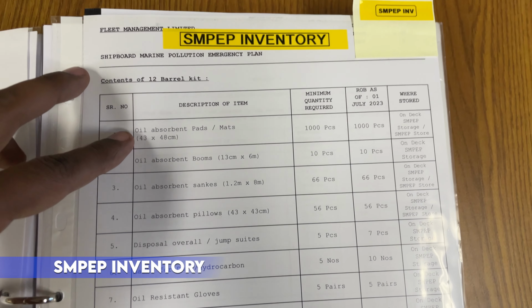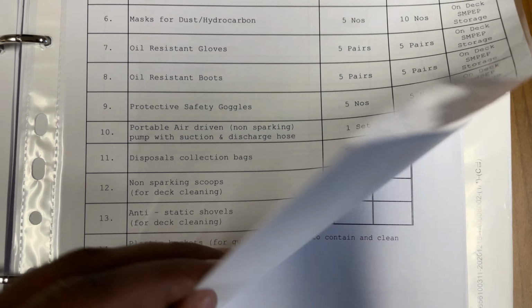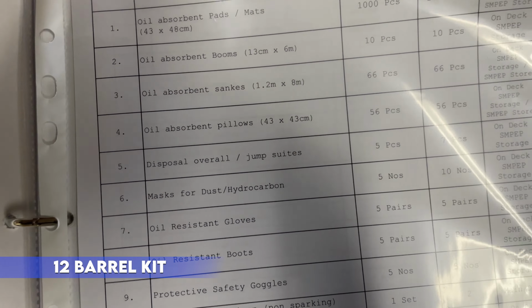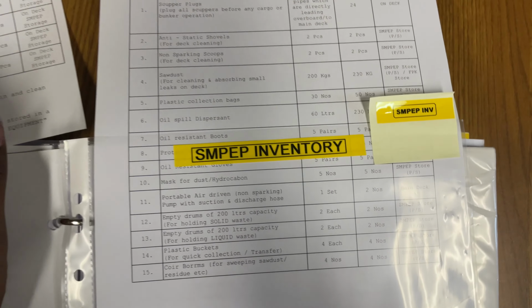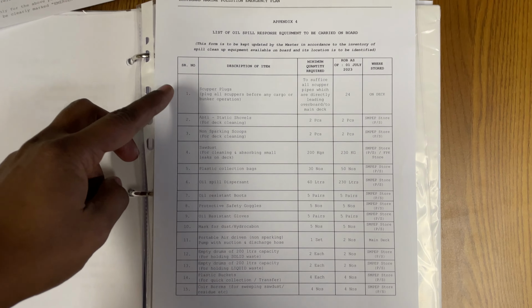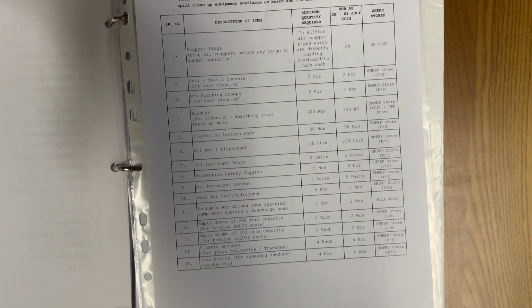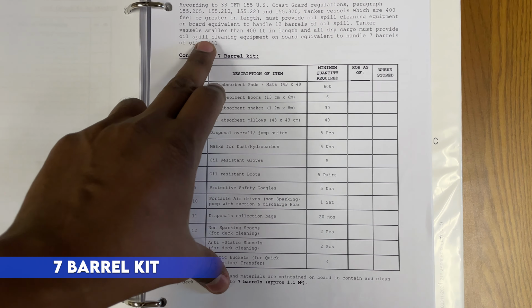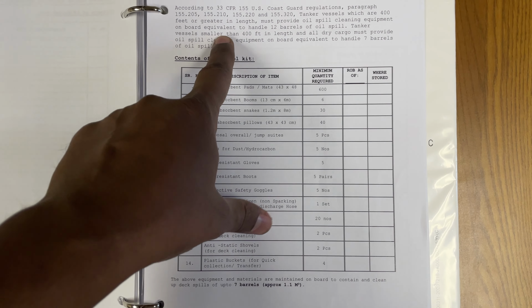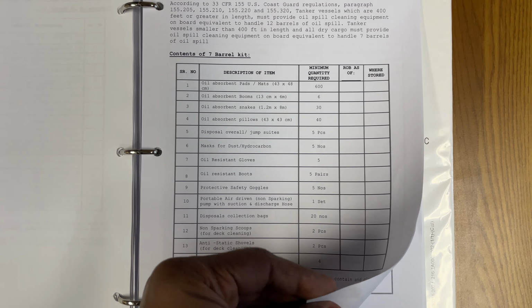Then there is the SMPEP inventory that is to be updated every month. So this is what the requirement is. We have a 12 barrel kit. What is to be there inside this? Then there is equipment other than the 12 barrel kit. What all items must be there on deck? This is mentioned over here. This is the 7 barrel kit. This is not applicable presently to my vessel, as it is for vessels which are smaller than 400 feet in length, and all dry cargoes must be provided in this.